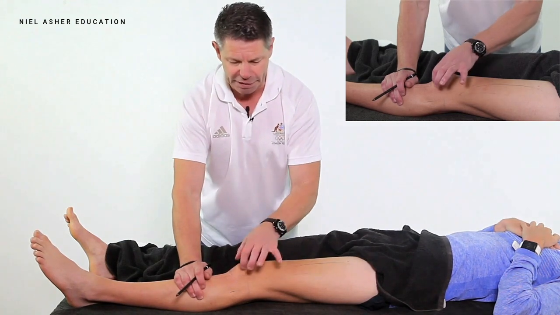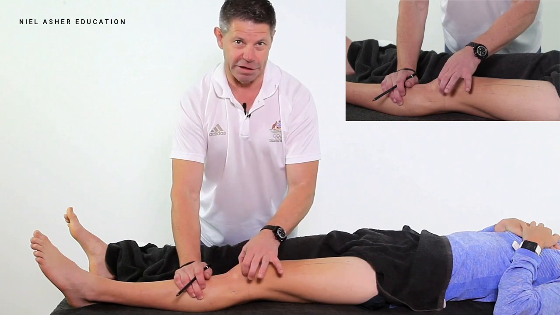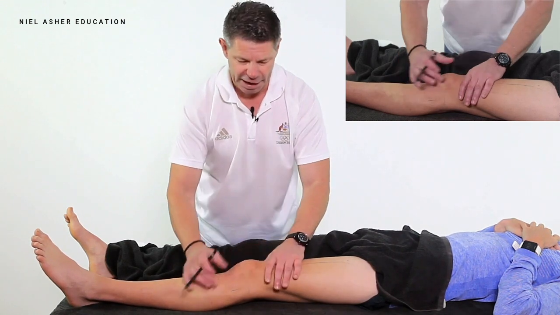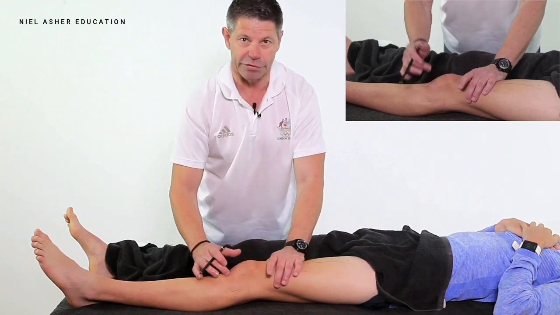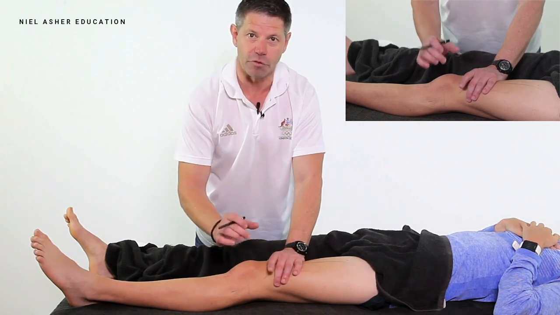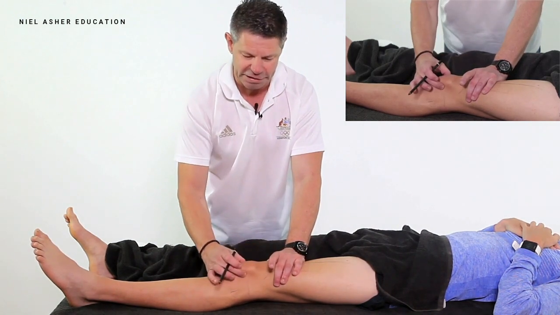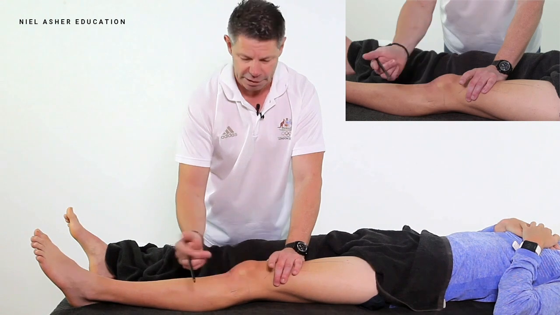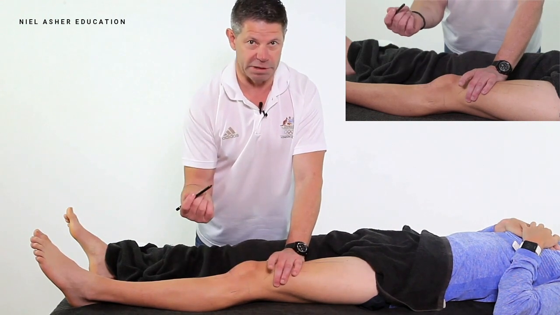So that's pain that is underneath the kneecap itself. And it is really poorly localized, so it's very difficult to try and reproduce the pain because it's underneath the kneecap itself. So that's your classic retropatella pain.